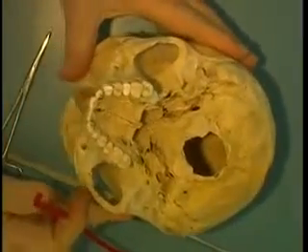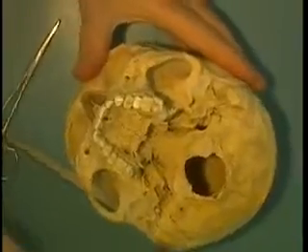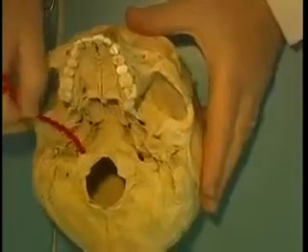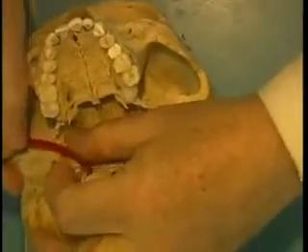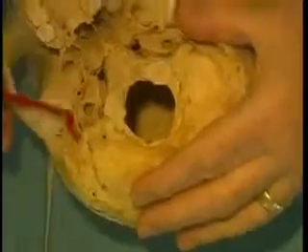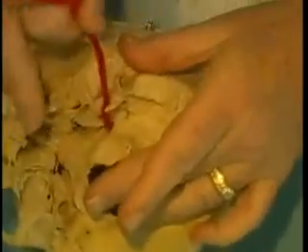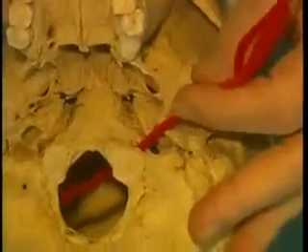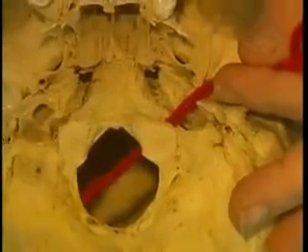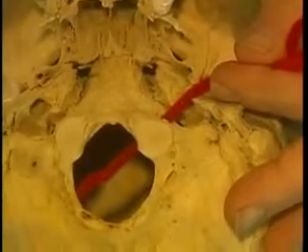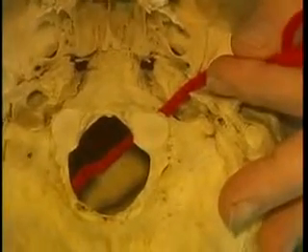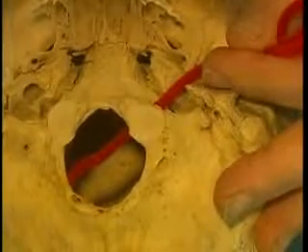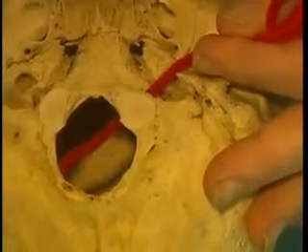As we come from backward to forward, underneath the occipital condyles, there is a foramen that transmits the 12th cranial nerve. That's called the hypoglossal canal. And that runs directly underneath the occipital condyles.